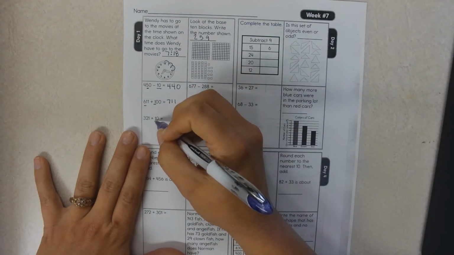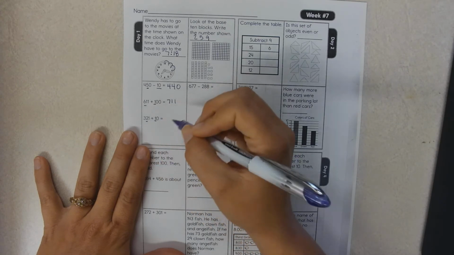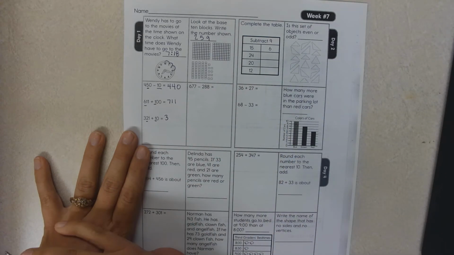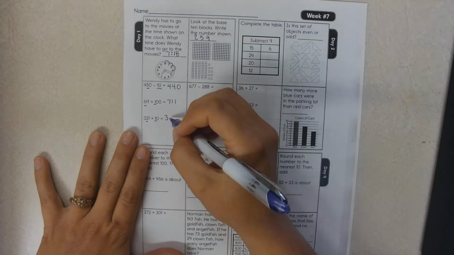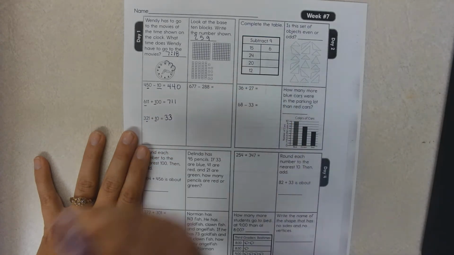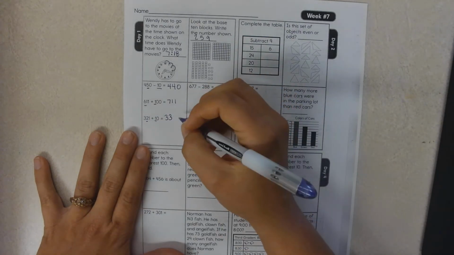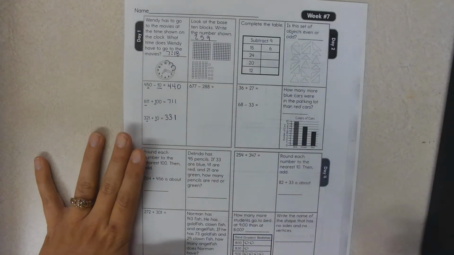The only thing that's changing here is the tens place. So the 300 stays the same. You're going to add a 1, so that would be 30, and there's a 1 here.